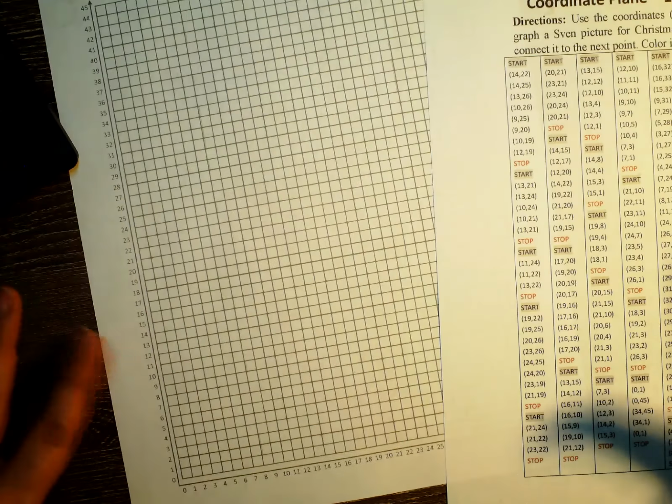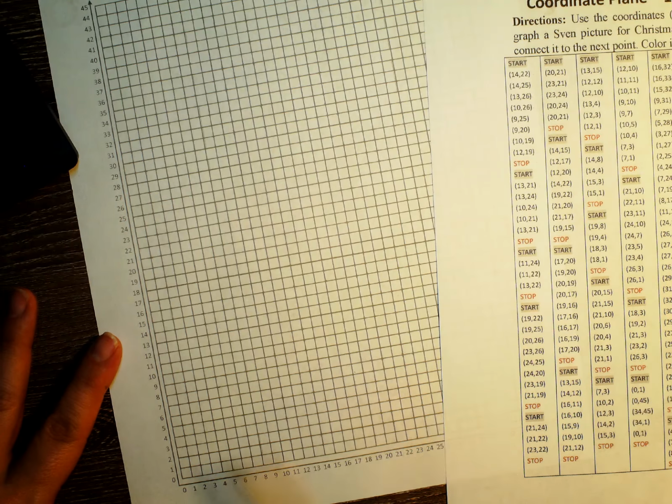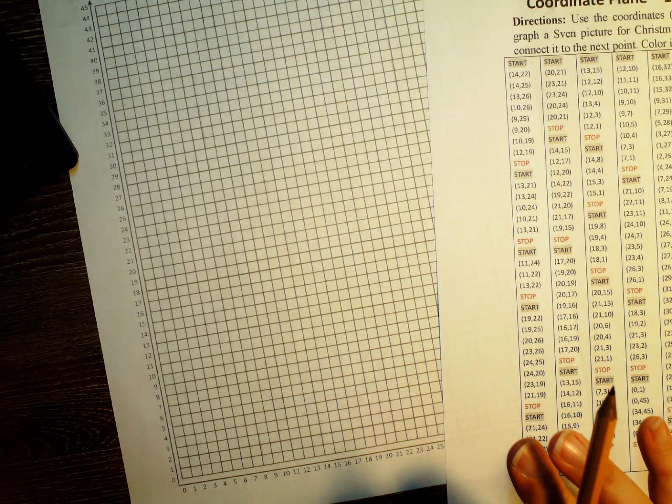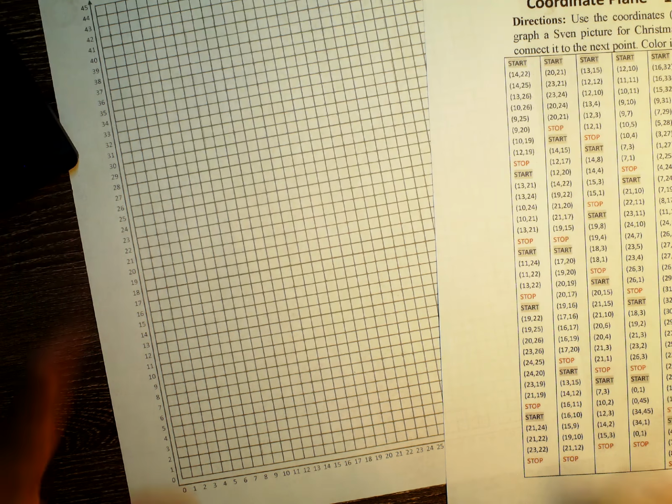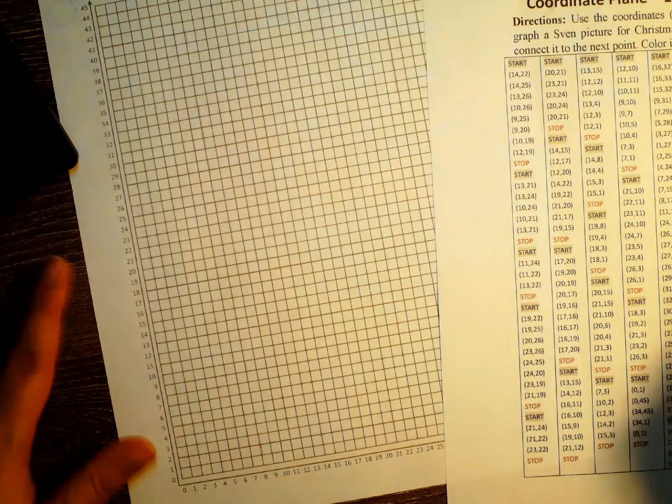I'm going to keep going up and down. I apologize if you don't see the x-axis on the bottom. I'll keep trying to remember to bring it down. The main goal is I need to make sure you see where I'm drawing up here.